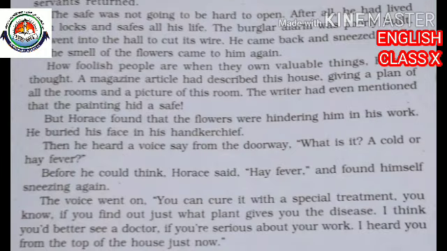Next paragraph. The safe was not going to be hard to open. After all, he had lived with locks and safes all his life. The burglar alarm was poorly built. He went into the hall to cut its wires. He came back and sneezed loudly as the smell of the flowers came to him again. How foolish people are when they own valuable things, Horace thought. A magazine article had described this house, giving a plan of all the rooms and a picture of this room. The writer had even mentioned that the painting hid a safe.